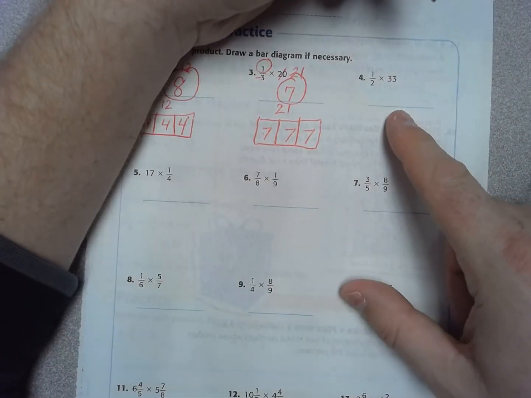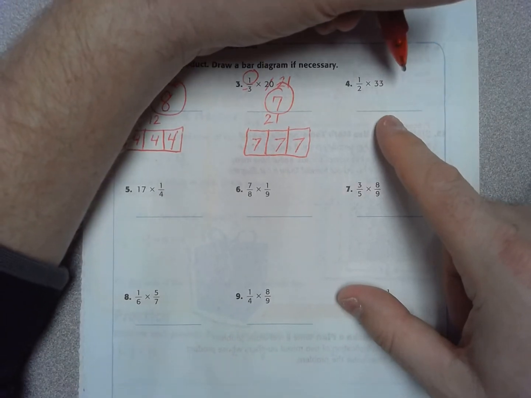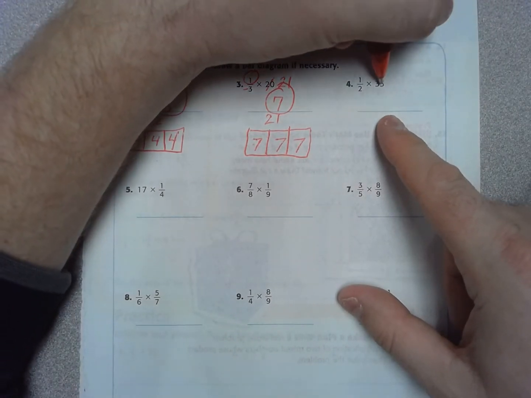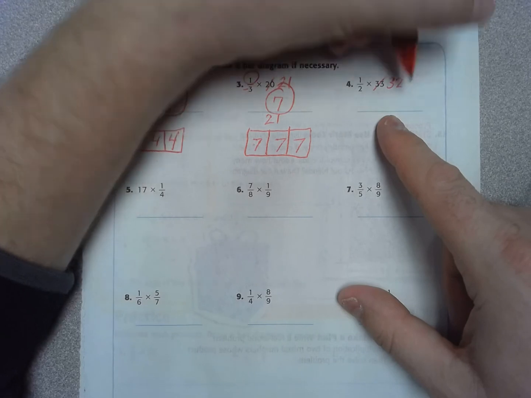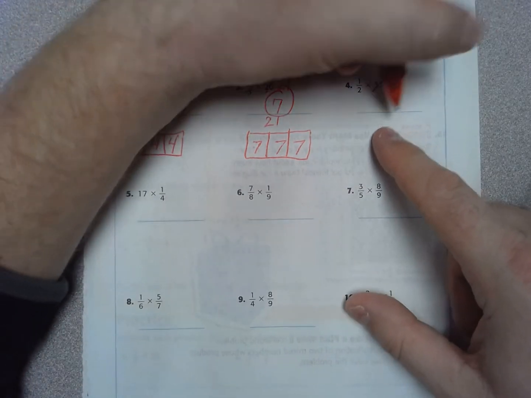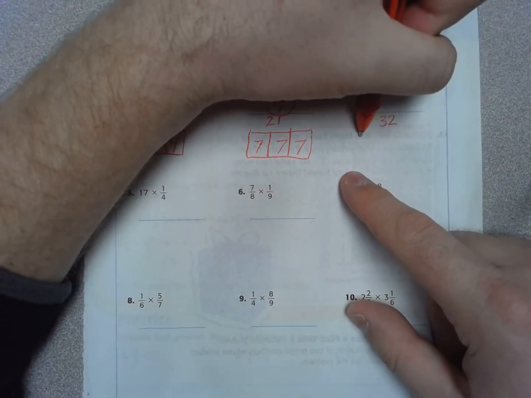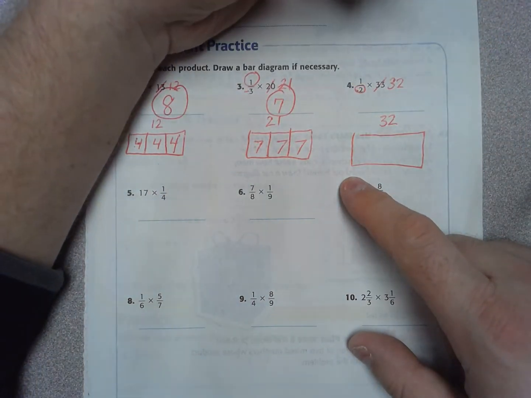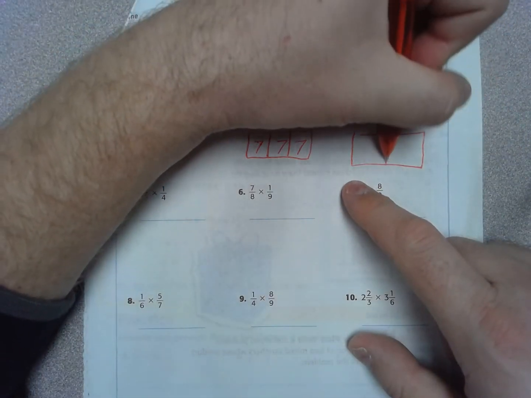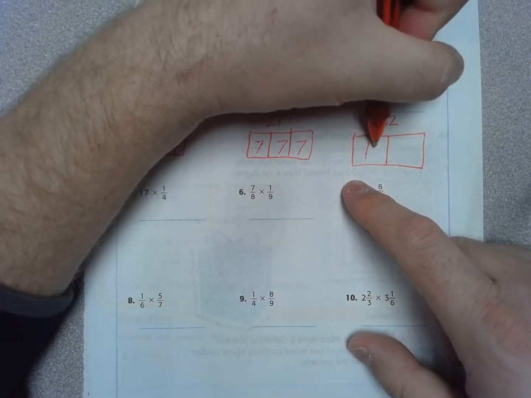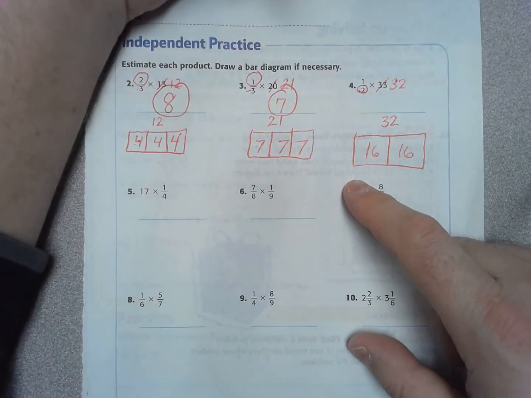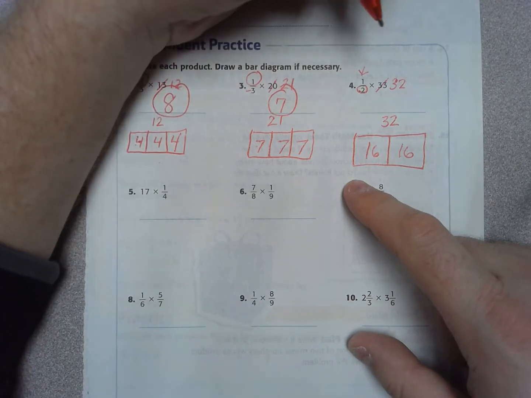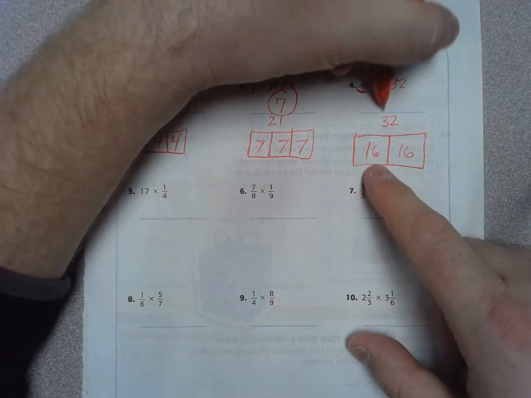2 doesn't go into 33, but it will go into 32 or 34. I'm going to go ahead and use 32. Okay. So we take 32 here, and we're going to divide that up into just 2 sections right here. So there's 2 sections, and I know 16 and 16 is 32, and we need to know how many one of those is, so that's just 16.